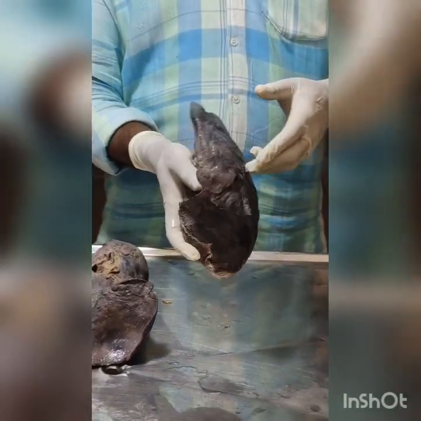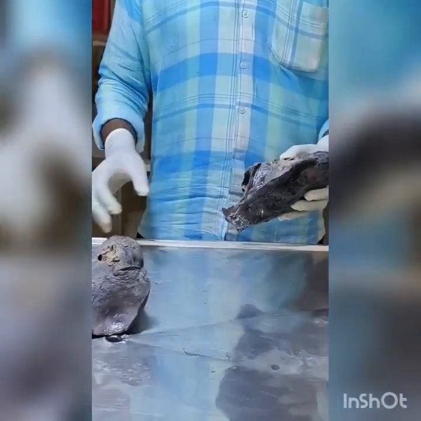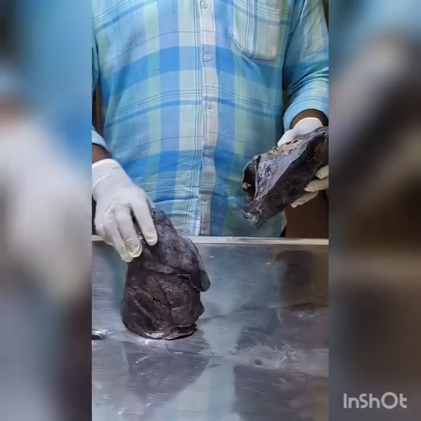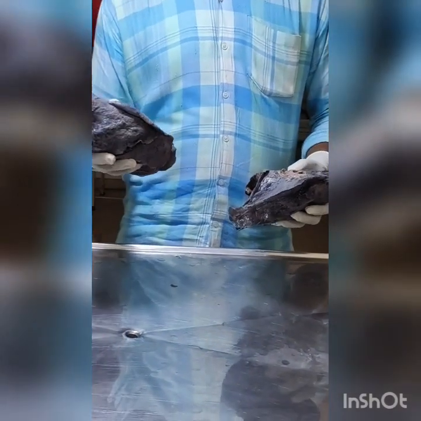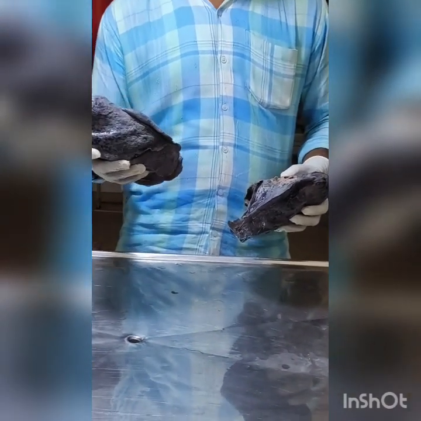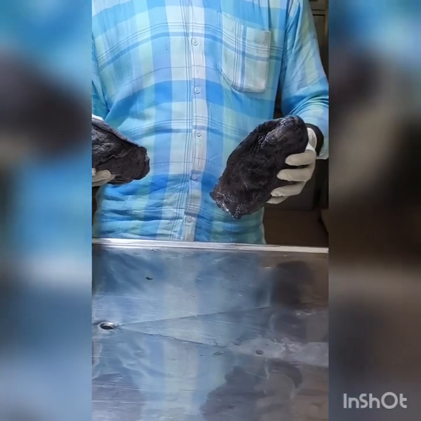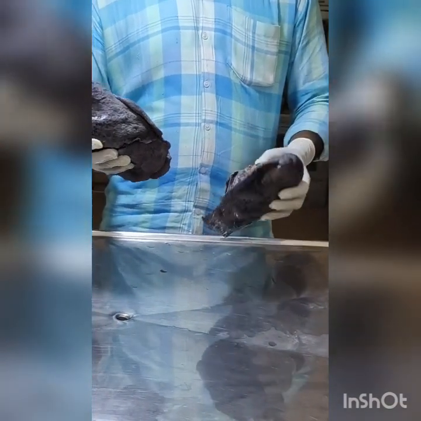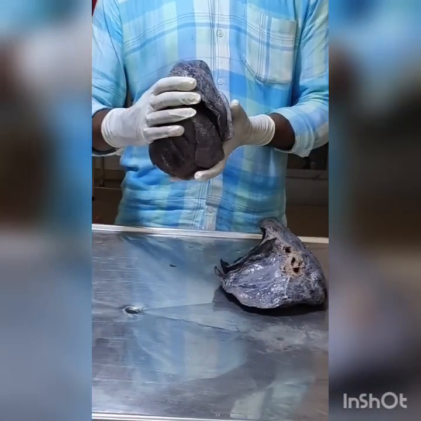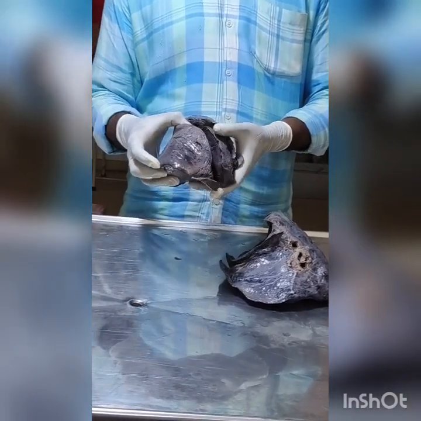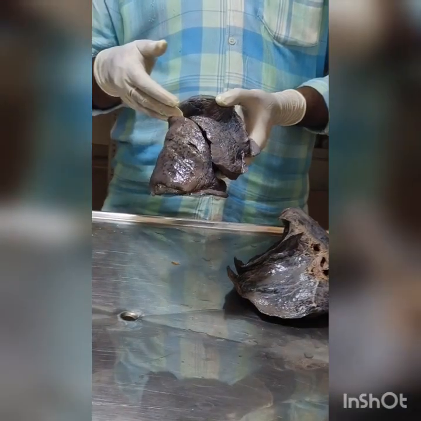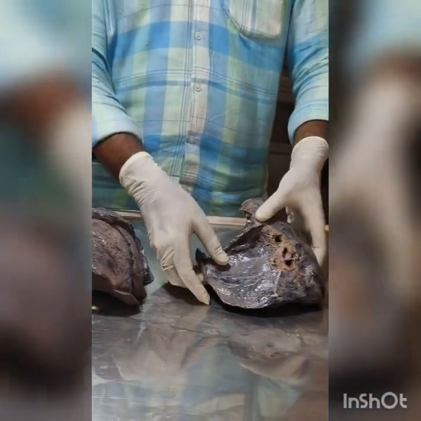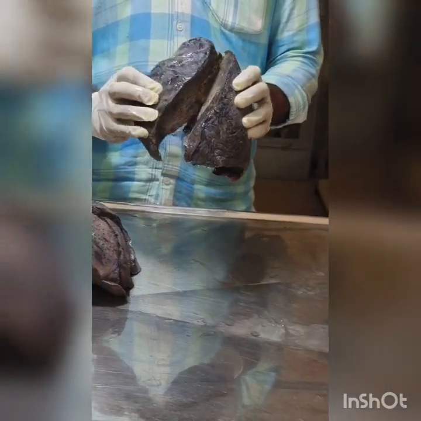So what is the difference between right and left lung? When you weigh the right and left lung, the right lung weighs about 700 grams and the left lung 600 grams. Then the right lung has two fissures, one horizontal and one oblique fissure, whereas the left lung consists of one oblique fissure.